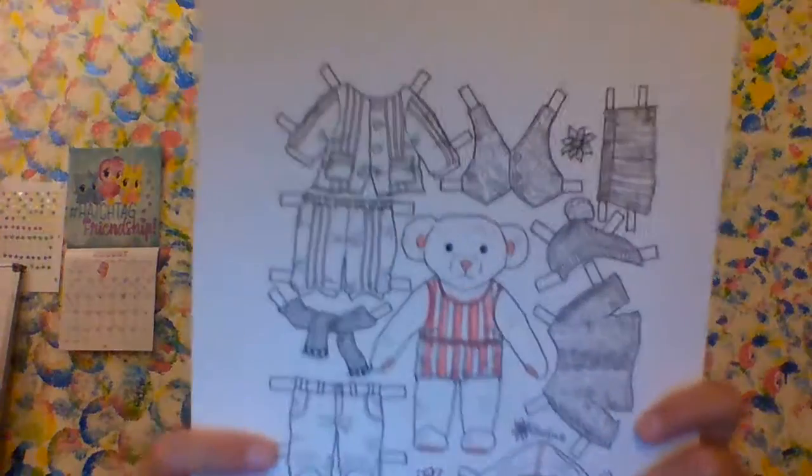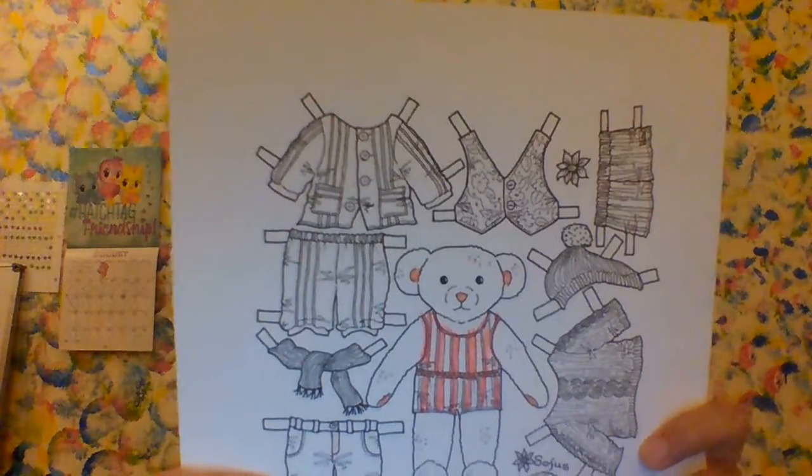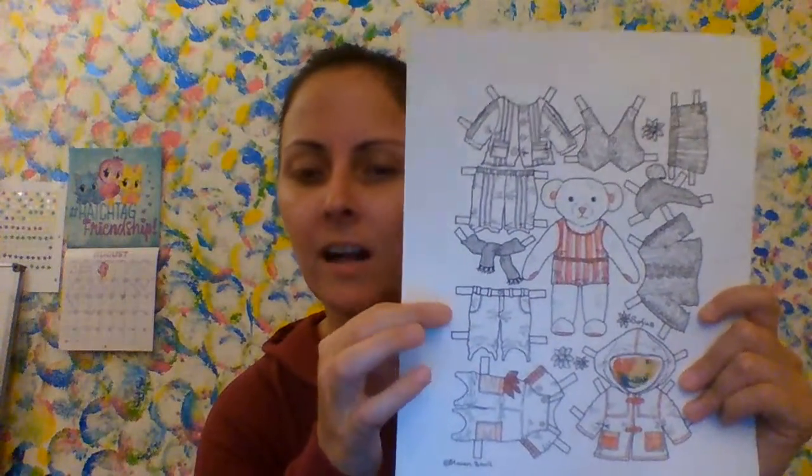Another great thing is something like this, where you can have a dress-up doll. So you could actually have a real doll or use cardstock like this.